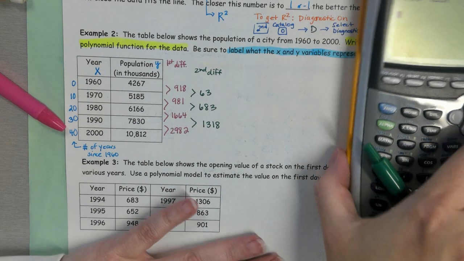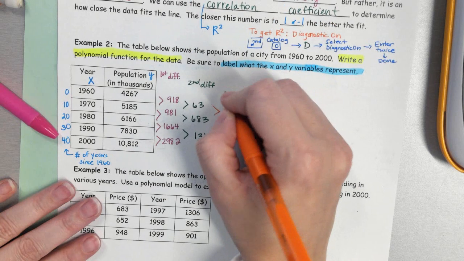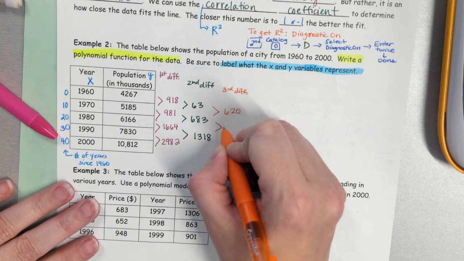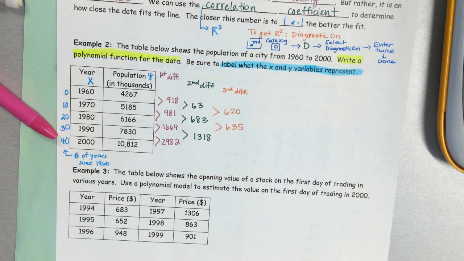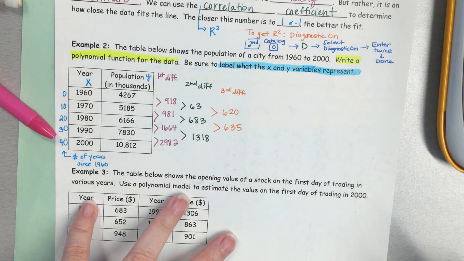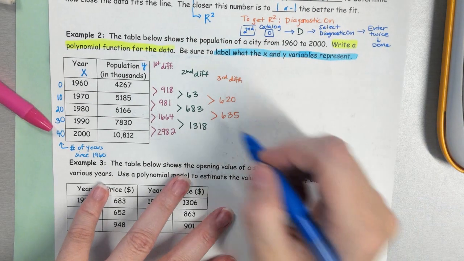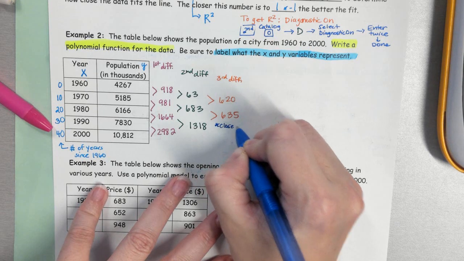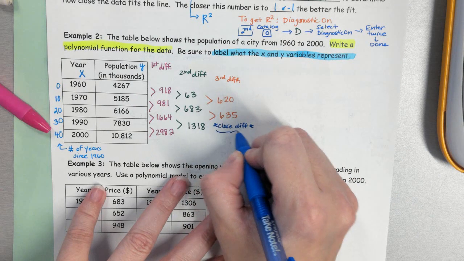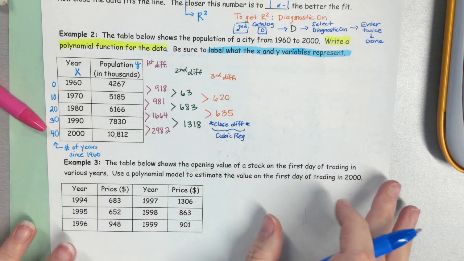So let's look at our third differences. And then this is 620. This is 635. So yay, those are very close. If the third differences are close, that means when I go to my calculator, I am going to want to use the cubic regression. So these are close differences. Remember with the data, it's not going to be exact. And because it's the third difference, I'm going to use my cubic regression.